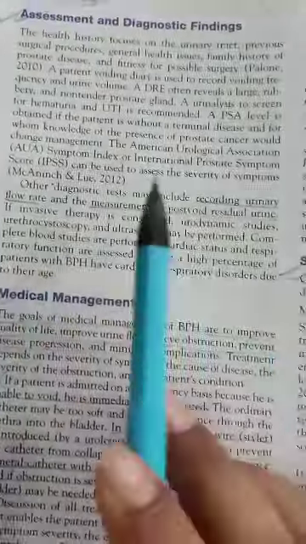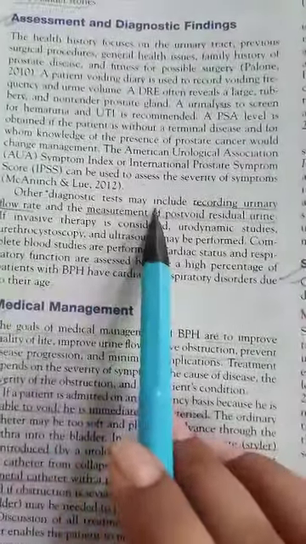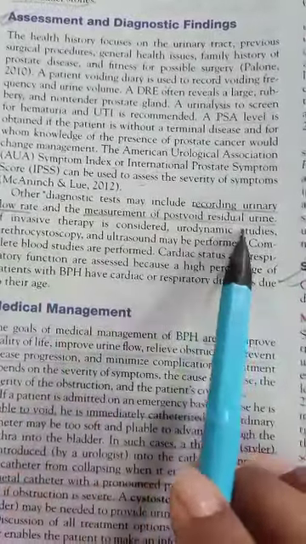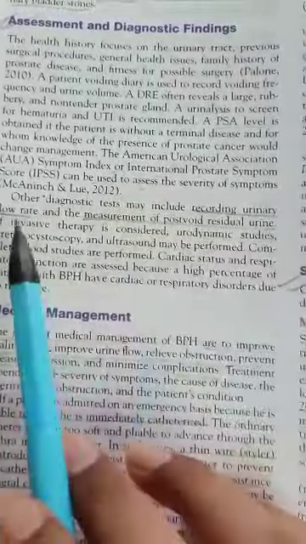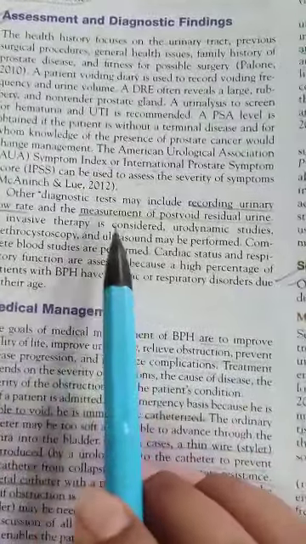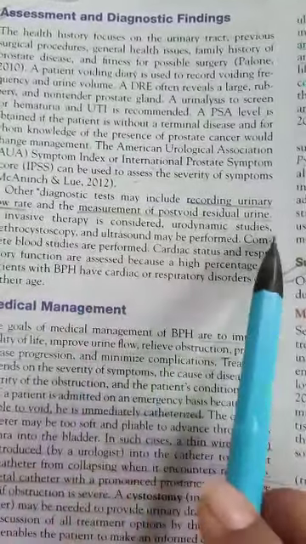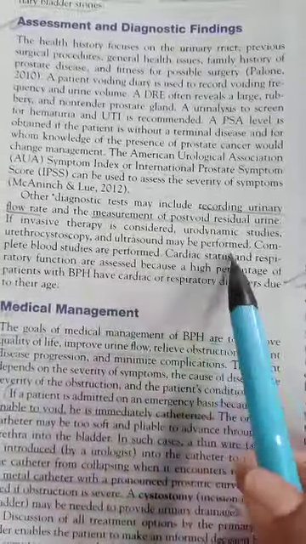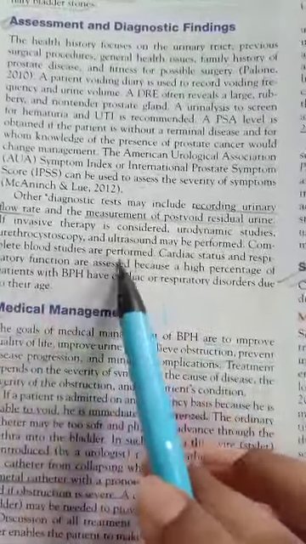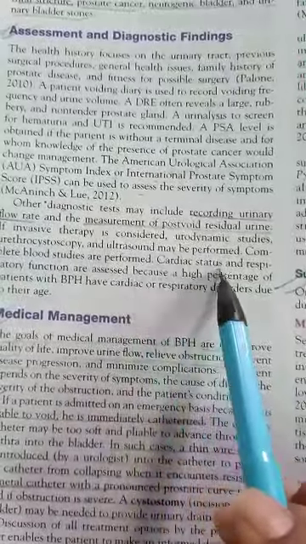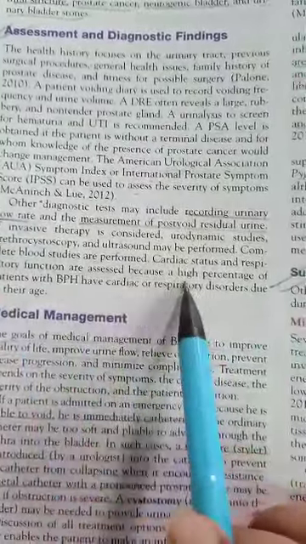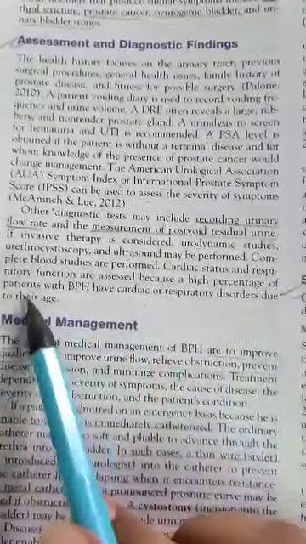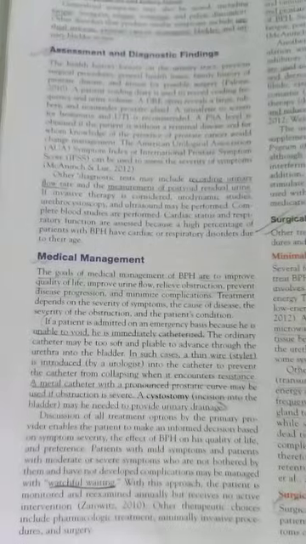So next we move on. Other diagnostic tests include recording urinary flow rates and measurement of post-void residual urine. If invasive therapy is considered, urodynamic studies, urethrocystoscopy, and ultrasound may be performed. Complete blood studies can be performed, and cardiac status and respiratory functions are assessed because a high percentage of patients with BPH have cardiac or respiratory disorders due to their age.